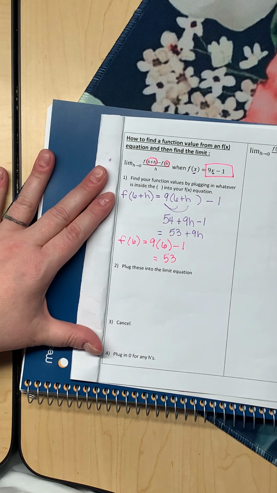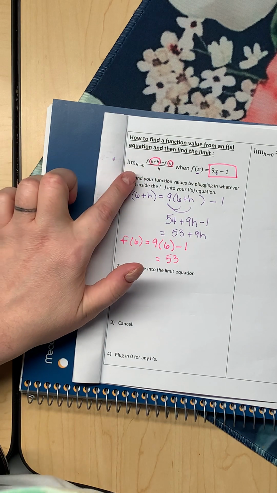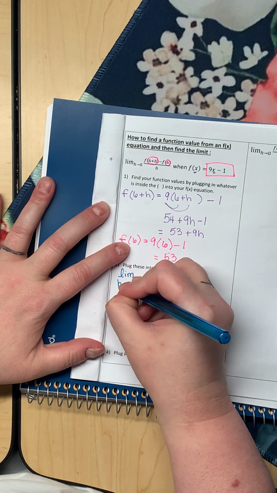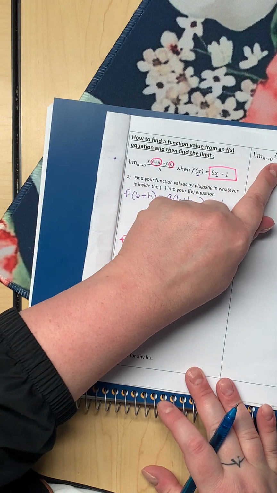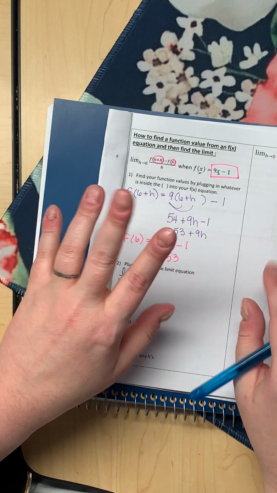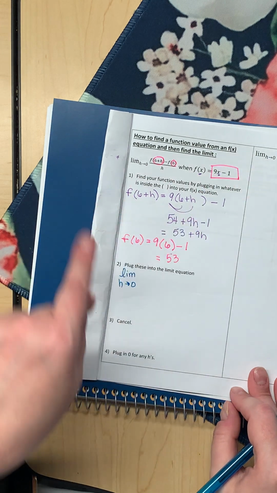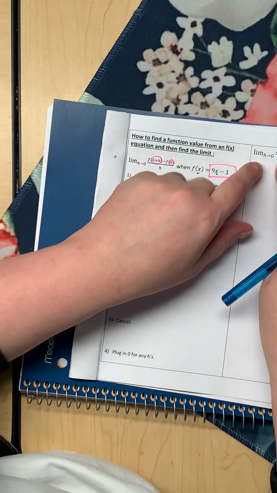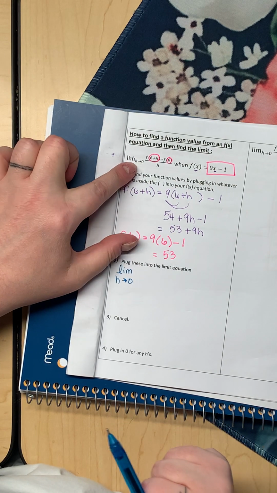Okay. Now it says plug these into the limit equation. Okay. So my limit equation says limit h approaches 0. And you might be wondering why the h approaches 0 is kind of out to the side on these two problems. Sometimes my computer software just changes it to where the h is on the outside. H approaches 0, but it's the same thing as underneath. So you might see the h approaches 0 underneath or out to the side on the internet. Both of them are the same. Okay, so anyway, limit h approaches 0.